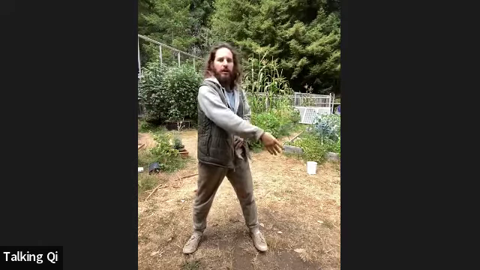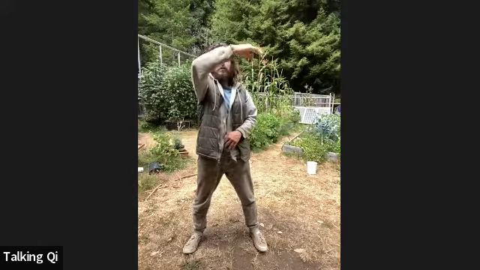Now we're gonna close off this phase of the movement. What I'd like you to do is just return to the basic principles. So large sweeping movements that are incorporating breath regulation, deep abdominal breathing.